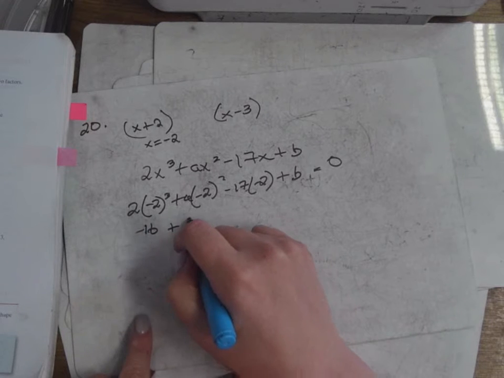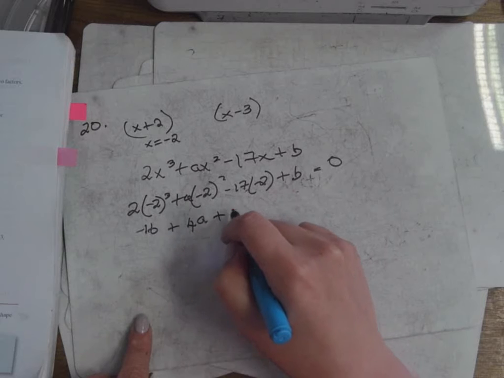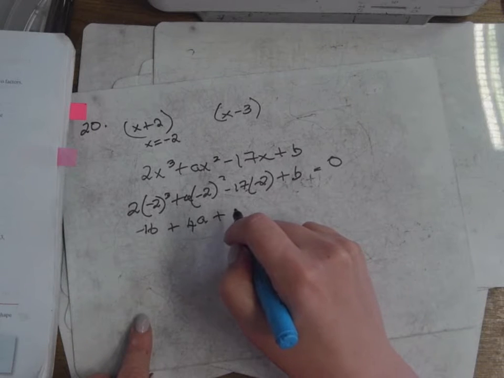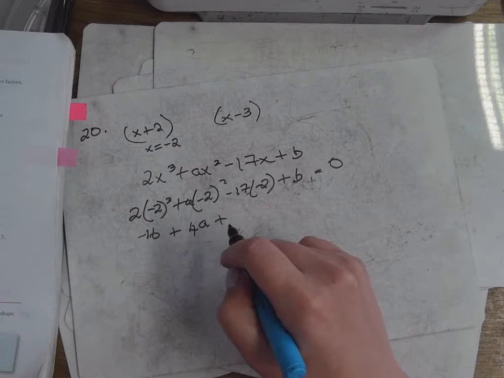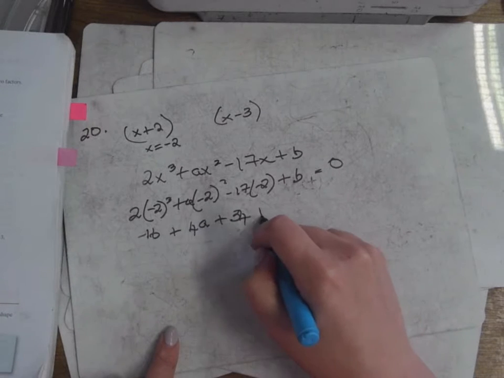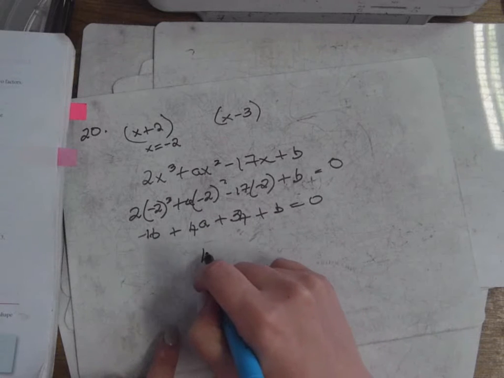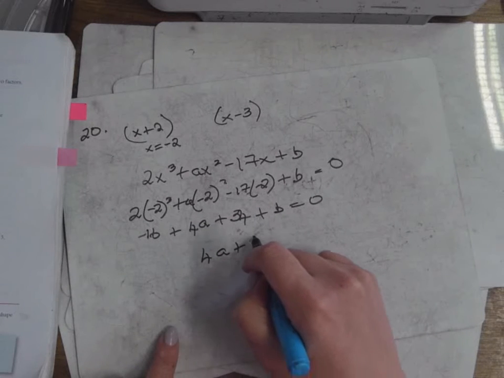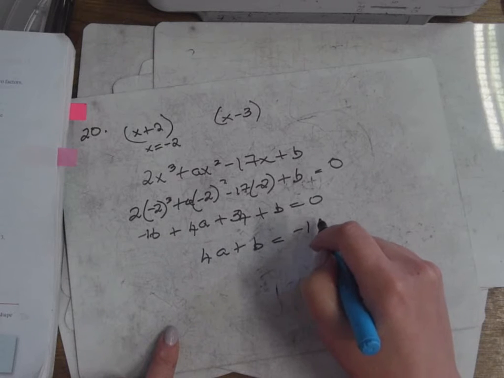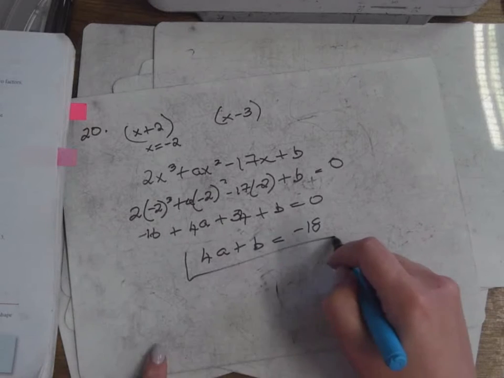This would be plus 4a. This would be plus, is that a 17? Yeah, I didn't take it down wrong, did I? Yeah, plus 34 plus b equals 0. Rearranging that, we have 4a plus b equals minus 18. Okay. Can't go any further with that.